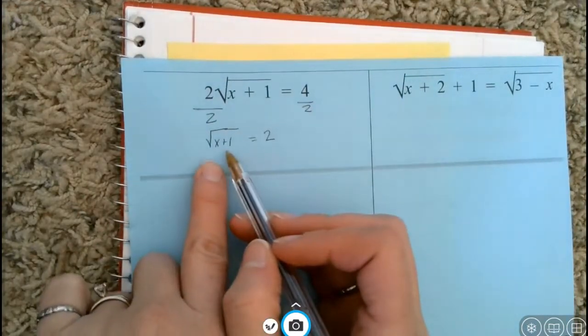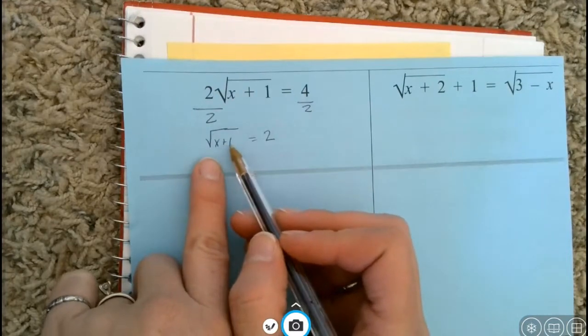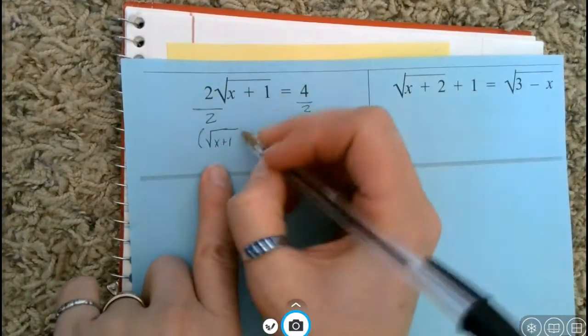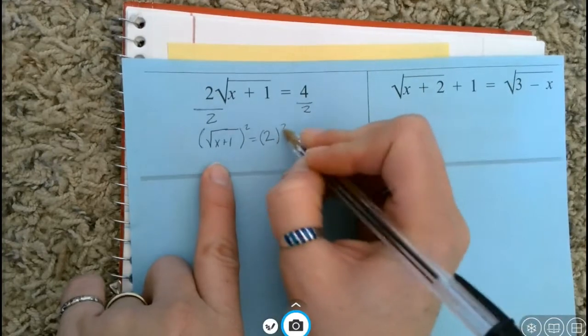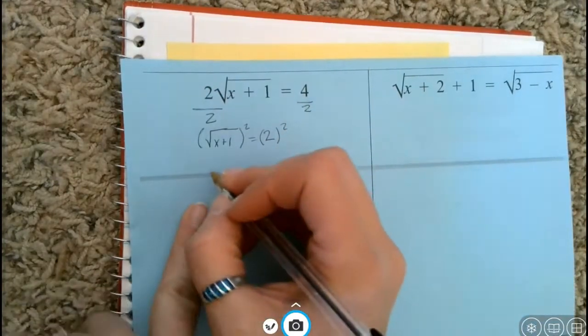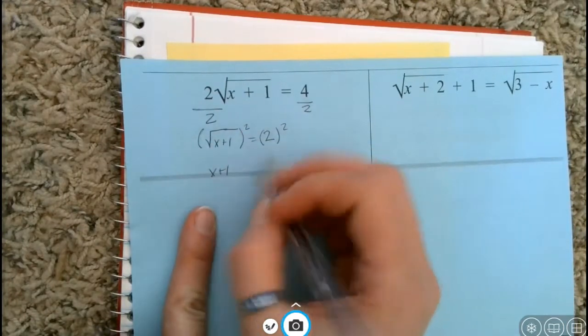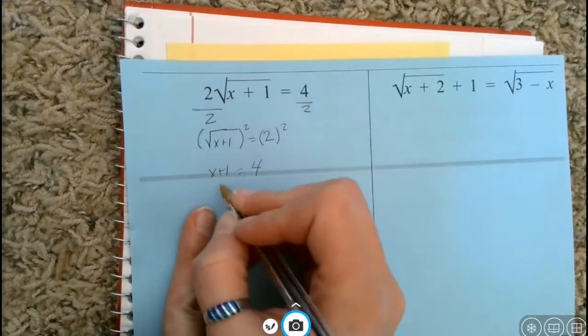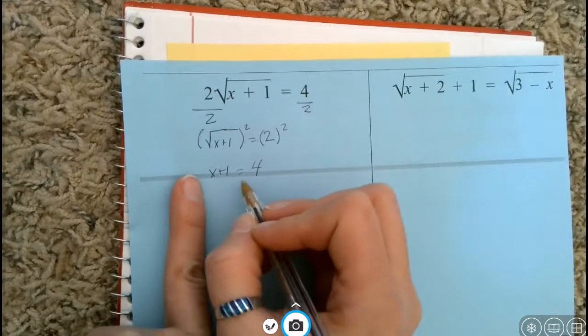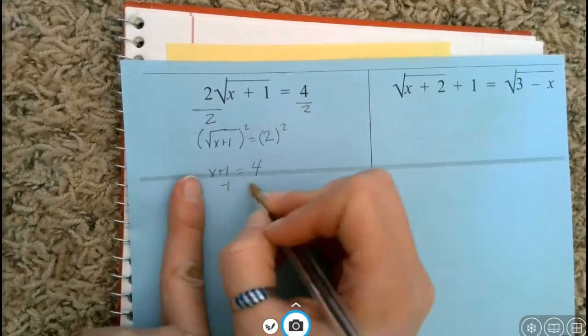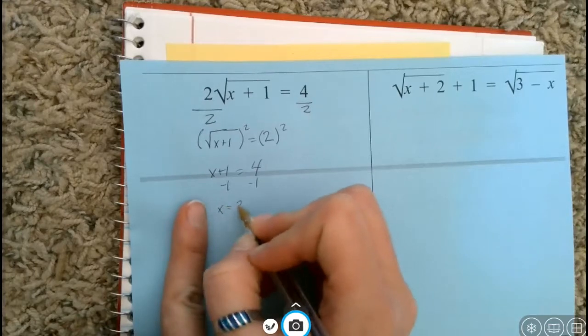Well, now that my radical is all by itself, I can undo that. To undo a square root, I would square it, and I have to do that to both sides. So then here I end up with x plus 1, because the square root and the squared get rid of each other, equals 2 times 2 is 4. Then this is just a simple linear equation. So to get that x by itself, I would subtract 1 from both sides. So I have x equals 3.